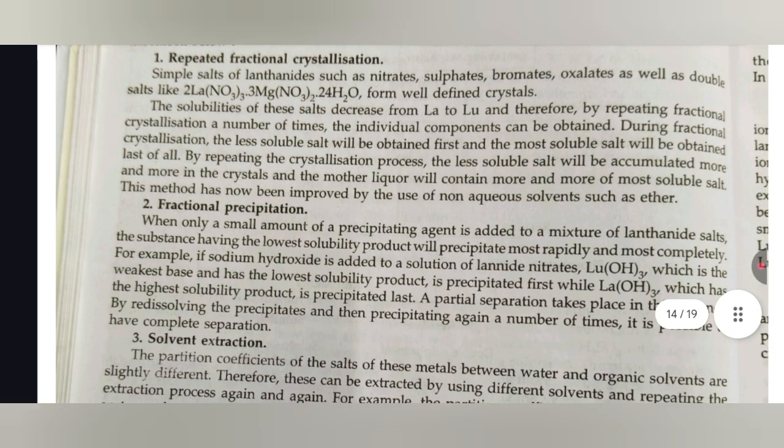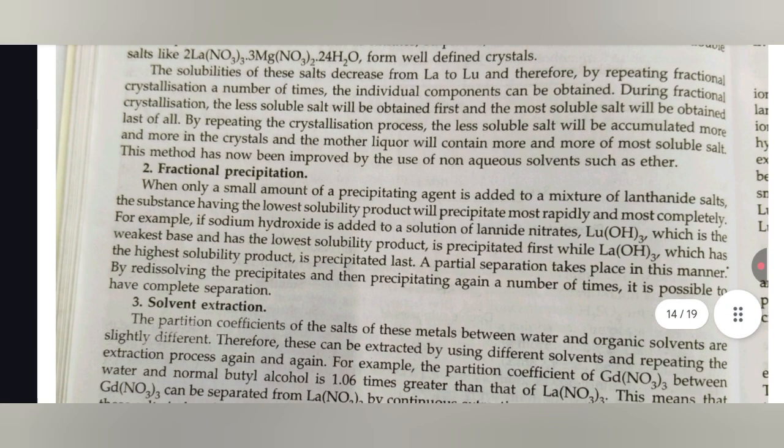First is repeated fractional crystallization. Simple salts of lanthanides such as nitrates, sulfates, bromates, oxalates, as well as double salts like 2La(NO3)3·3Mg(NO3)2·24H2O form well-defined crystals. The solubility of these salts decreases from La to Lu, and therefore by repeating fractional crystallization a number of times, the individual components can be obtained.